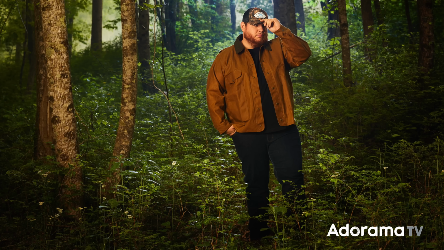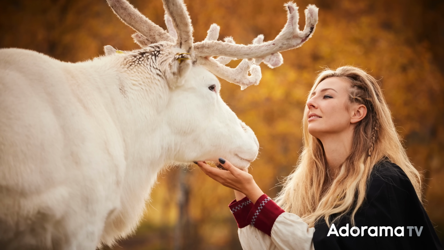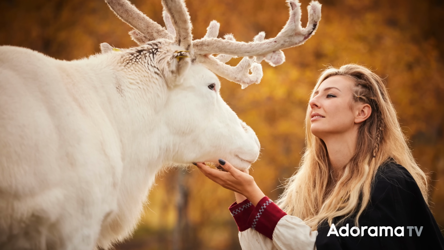Now, if you want even more background blur and a more compressed look, try 135mm. It does require you to back up a bit more, so make sure you have space to work, but the results can be pretty darn cool.